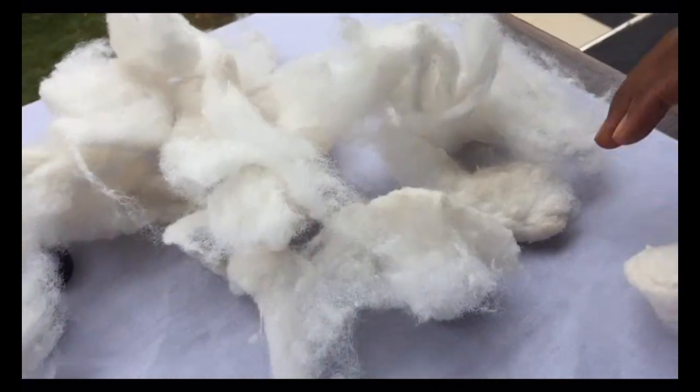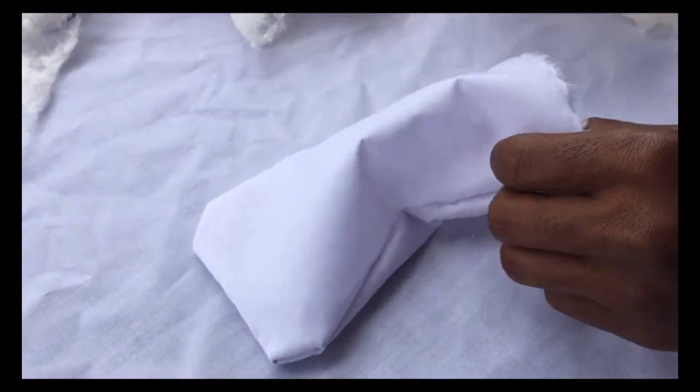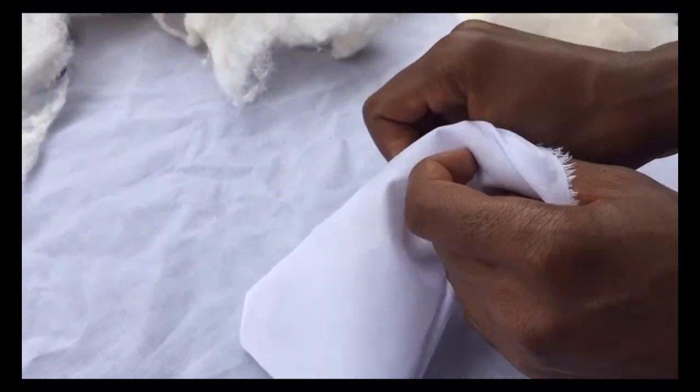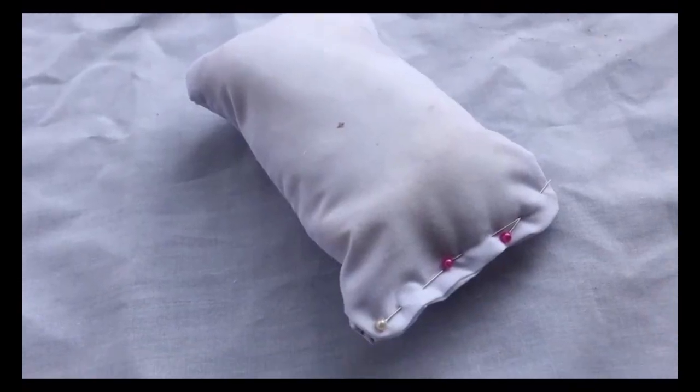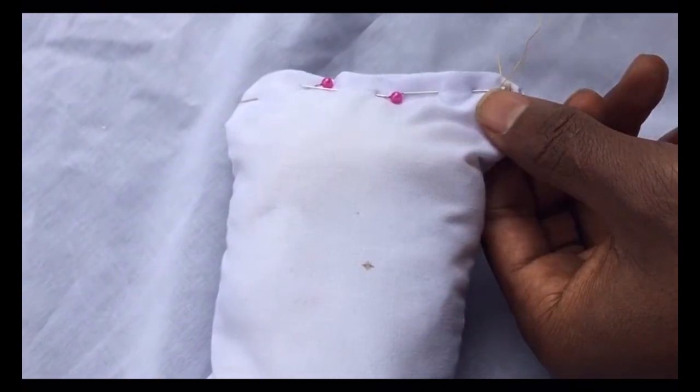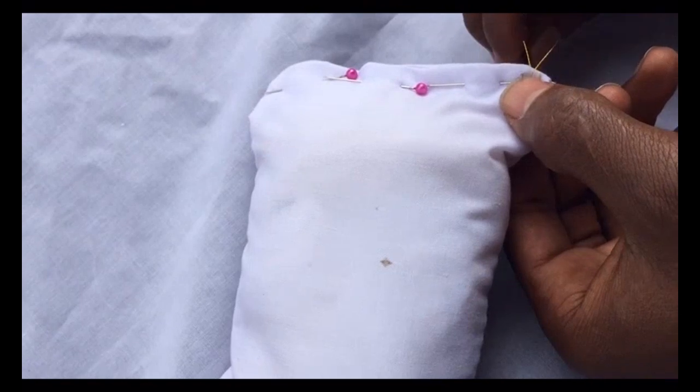Fill the fabric with stuffing by pushing it through the open end. Close the open end with oversewing stitches.